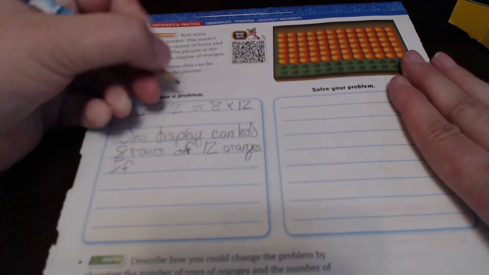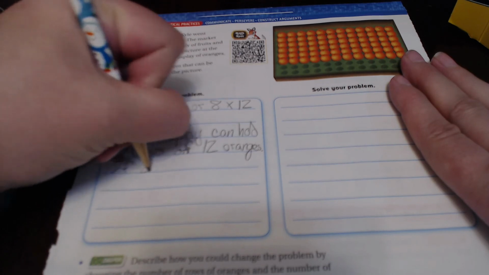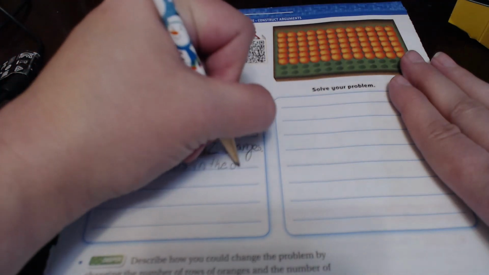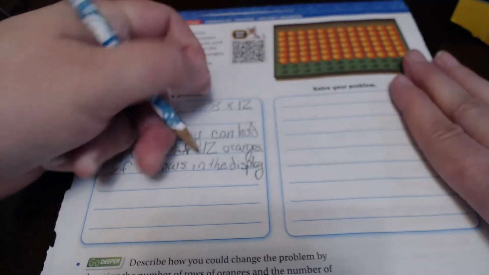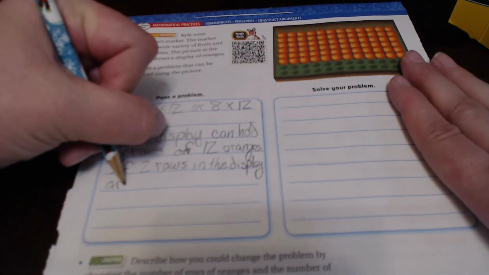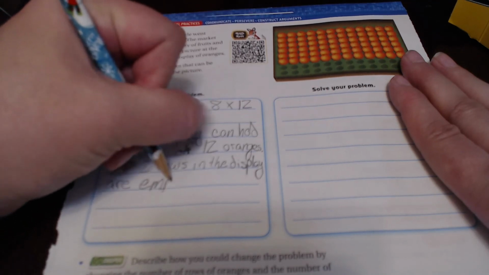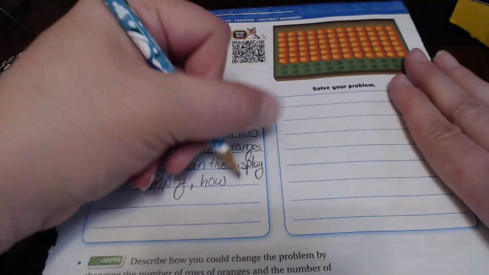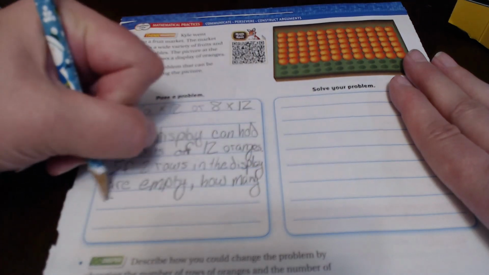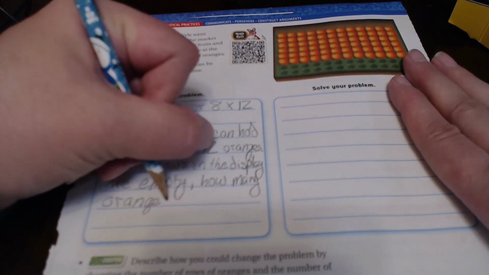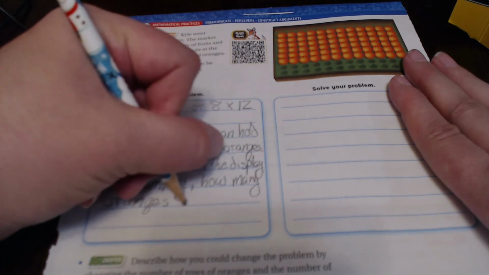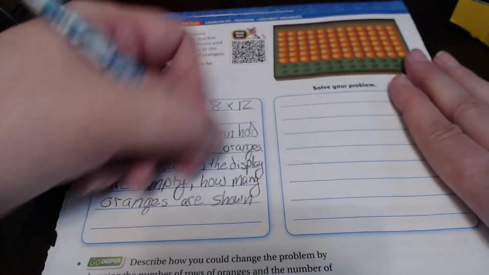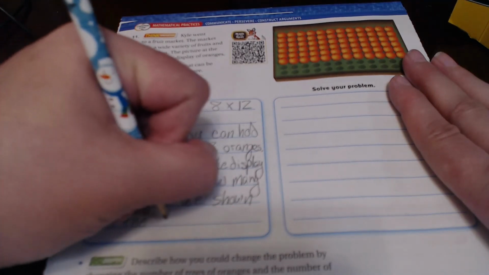Look at this, we're writing a story problem. If 2 rows in the display are empty, how many oranges are shown in the display?